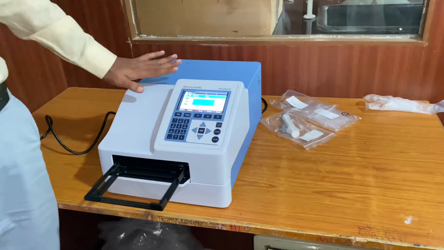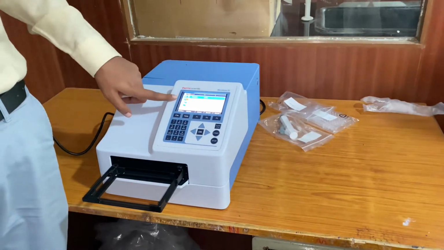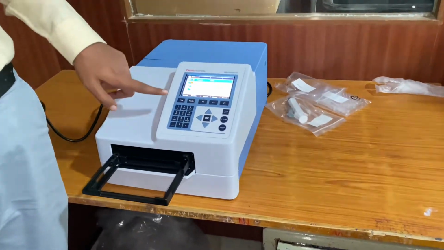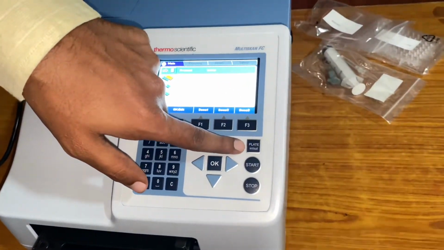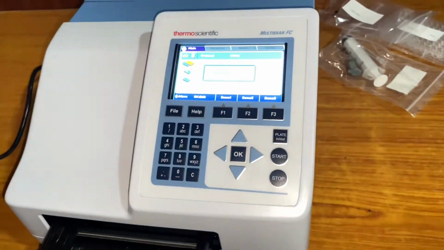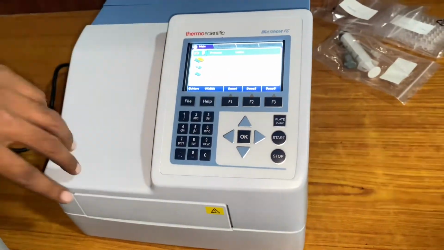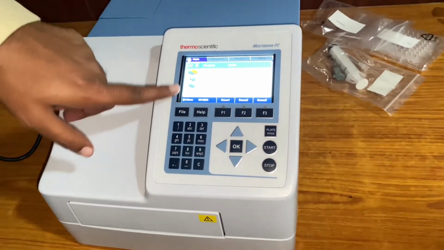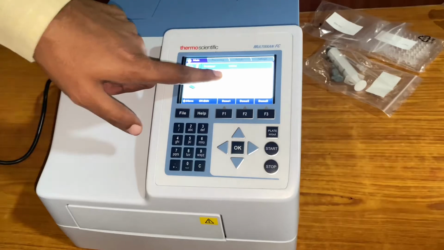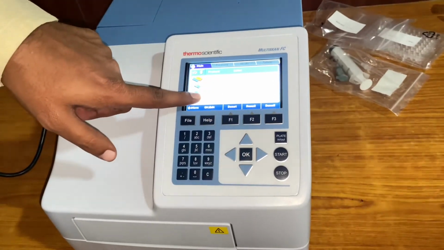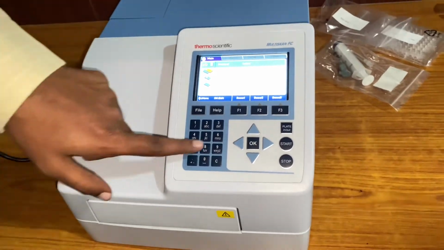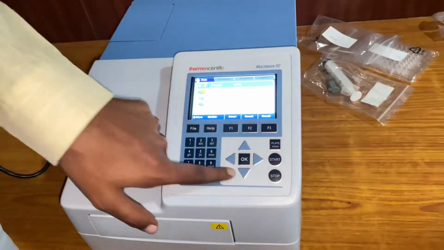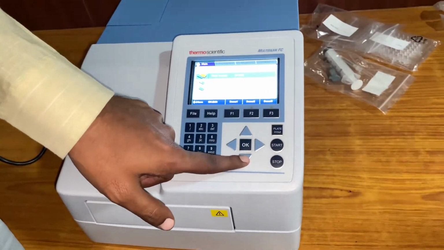Okay, once you start the instrument, this is the main screen. Here you can see plate in, plate out, so the plate will go inside. Here we can see protocol, plate formats, measurement. There is one option for shaking. It is just like a keypad, you just have to go to whichever it is.